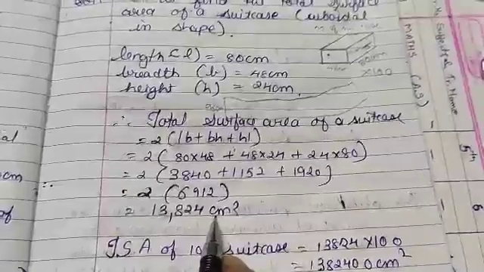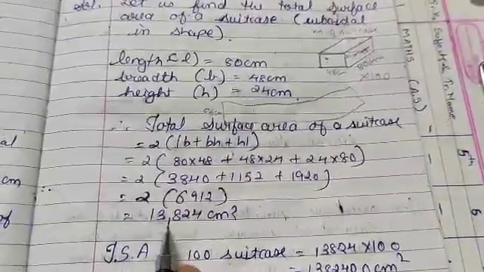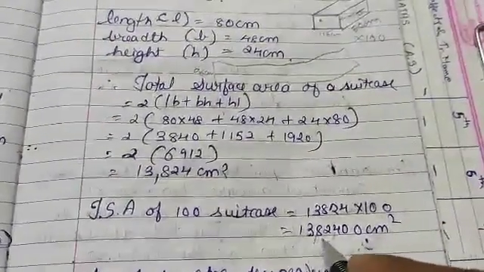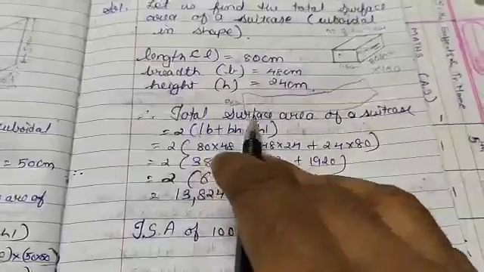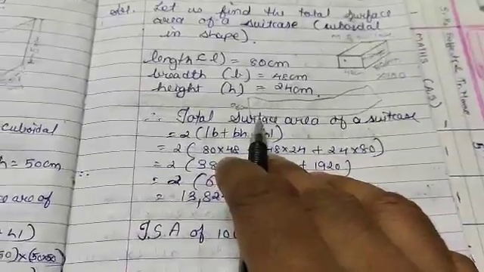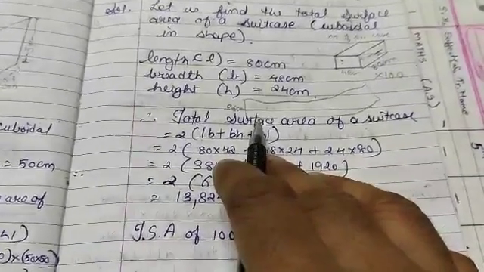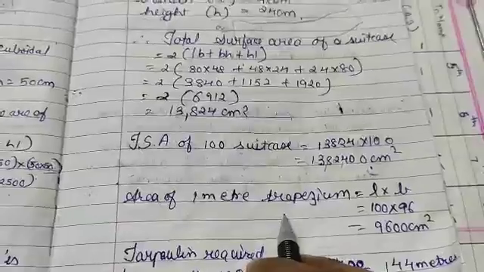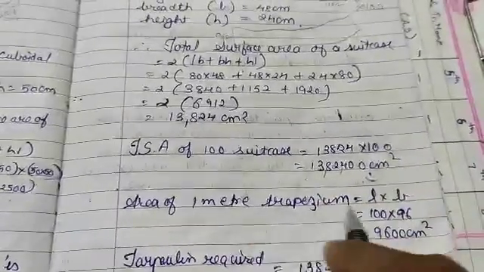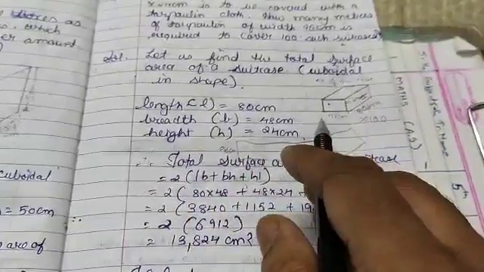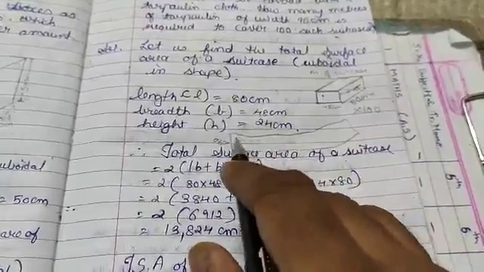So to find the total surface area for 100 such suitcases, multiply with 100, so you will get 13,82,400 centimeter square. Now dear student, whenever you go to the market to buy such a type of tarpaulin, the measures of such pieces of tarpaulin are given in meter. So I had considered this area for 1 meter of tarpaulin, that is 1 meter equals 100 centimeter. So if we consider it as 1 meter, the width is given.